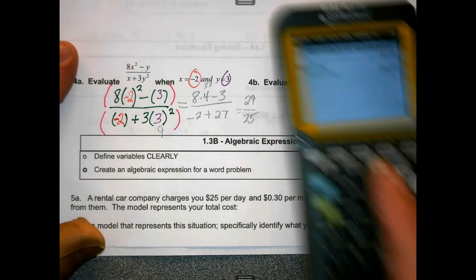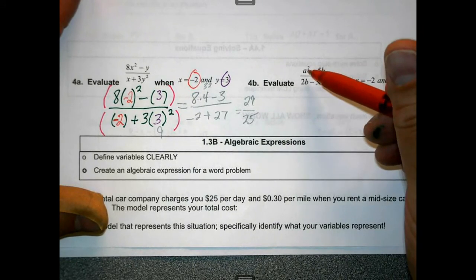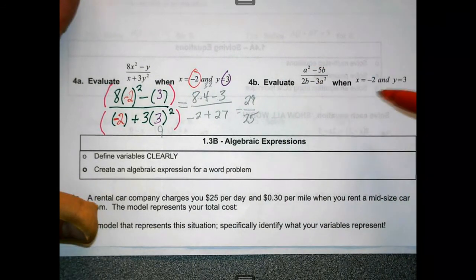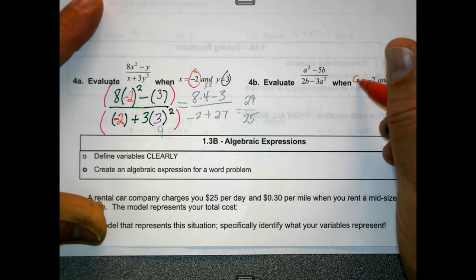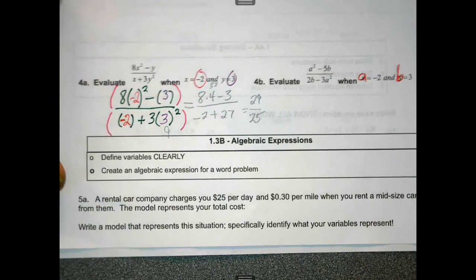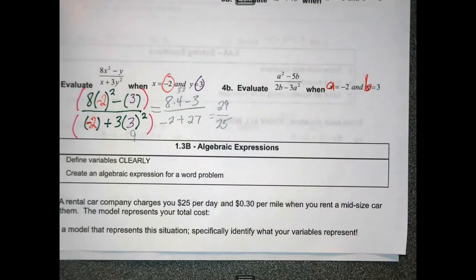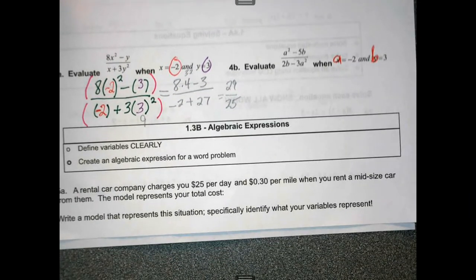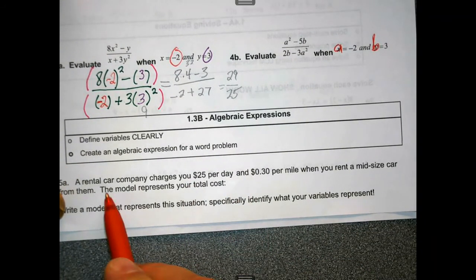All right. Looking at 4B, there's a typo. Here in the problem, we have A's, but the values are X's and Y's. So just change this to A and this one to B. So when you do that, substitute in those values. Also, on the word problem, this should have been deleted.